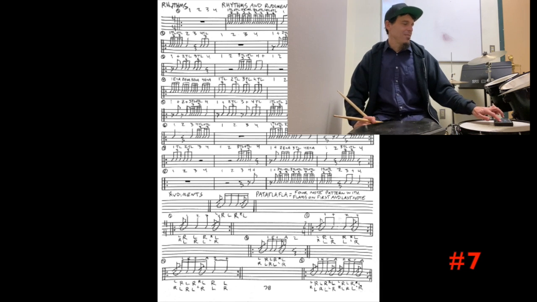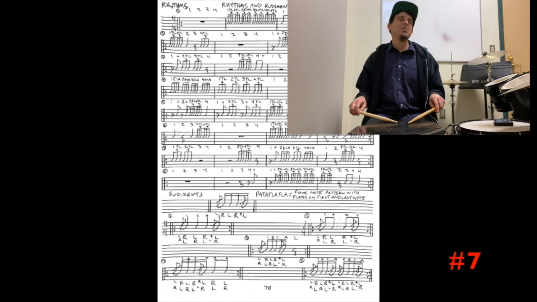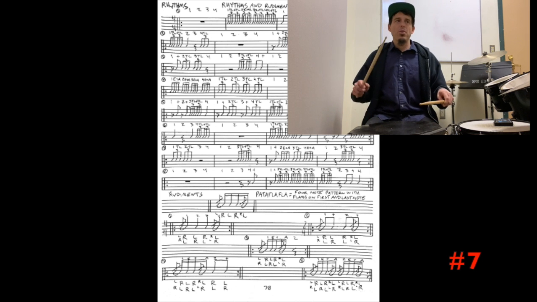Okay, here comes number 7. 1, 2, 3 triplet, 4 triplet, 1 triplet, 2 triplet, rest, rest. 1, 2, 3 triplet and triplet, rest. 1 and 2 E and a 3 triplet, 4 E and a 1, rest. 3 triplet and triplet, rest.